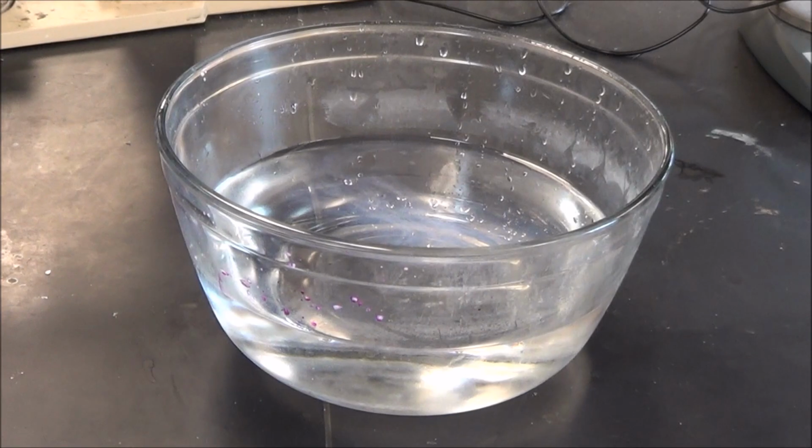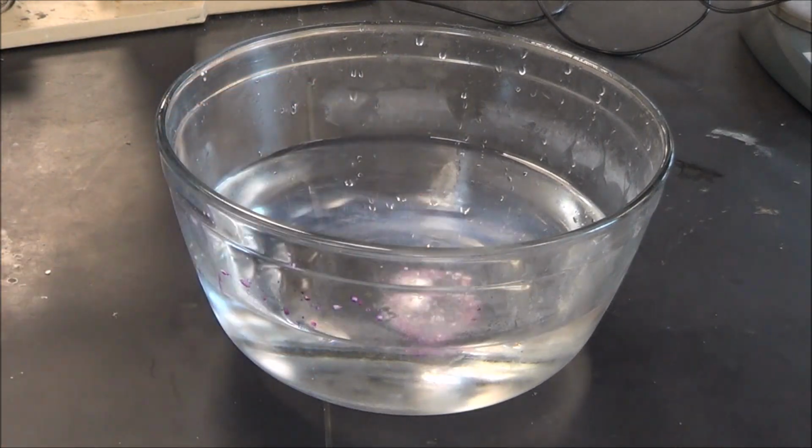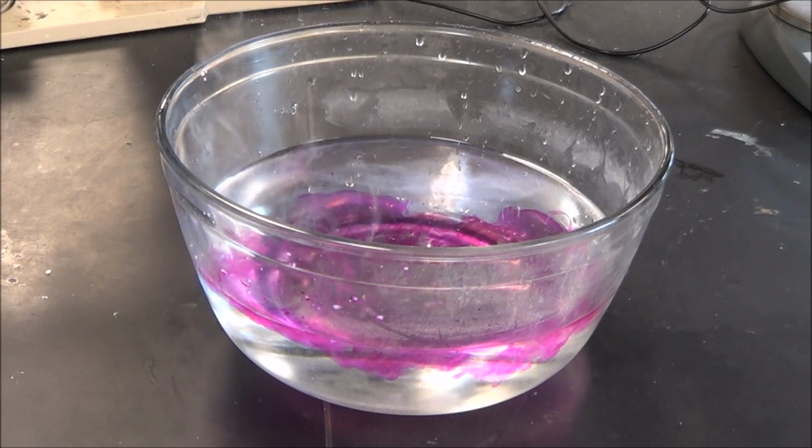Pretty soon it's going to explode. So we'll talk about the reason why it exploded in my explanation afterwards. In this next part, I'm going to add some phenolphthalein, which is an indicator that's going to tell us that sodium hydroxide is being formed.